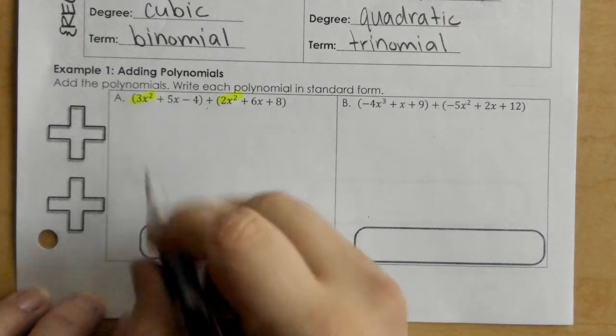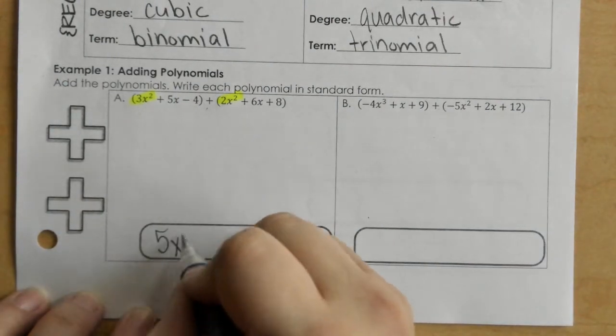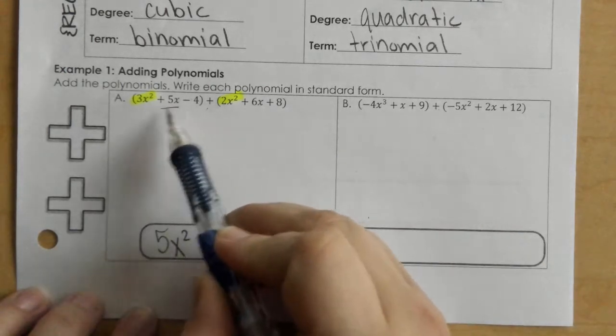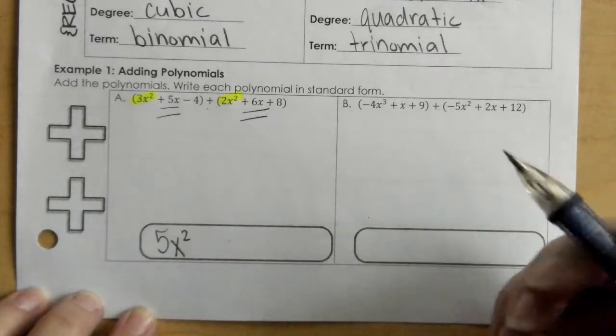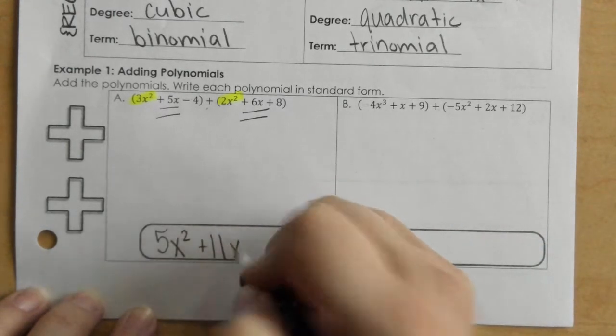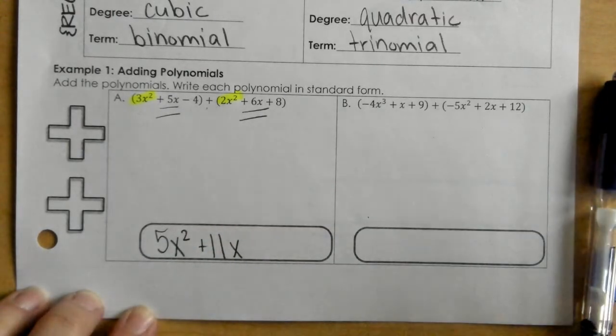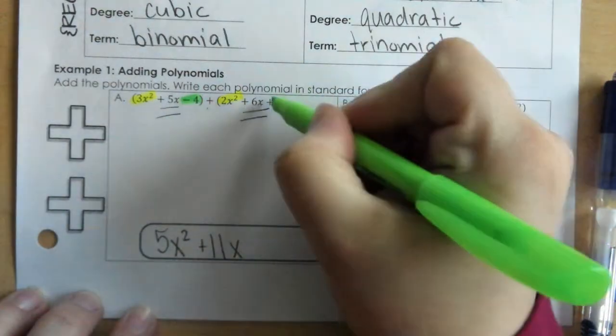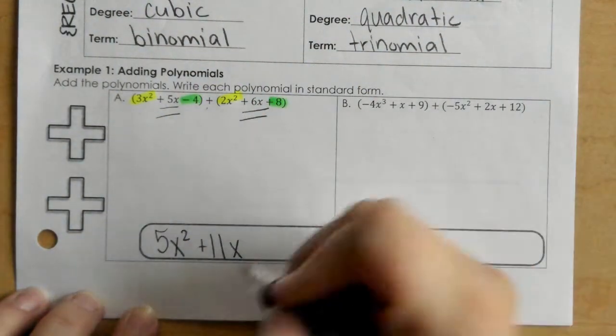And so for this one here, I see that my biggest exponent is x squared. So if I add those together, we get 5. Then we have 5x and 6x, and those add to be 11x. And then we see, do we have a constant? And we do. It's negative 4 and 8. And those can combine to be 4.